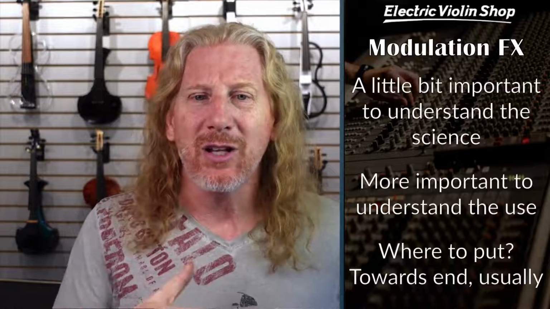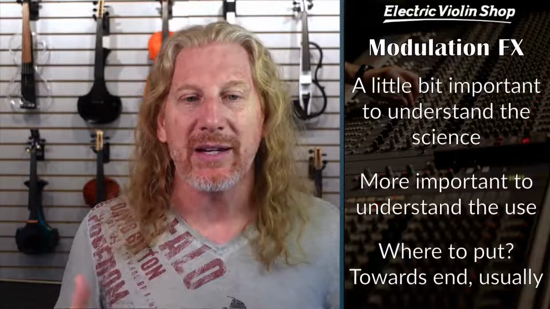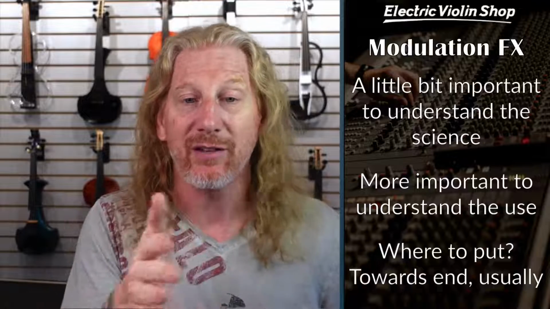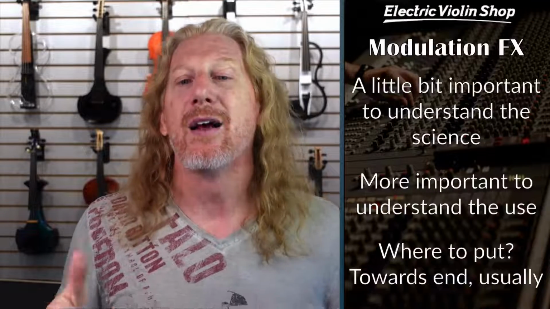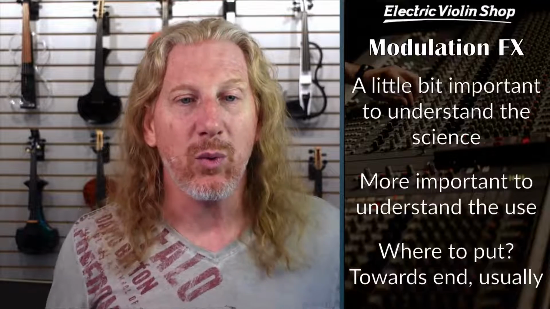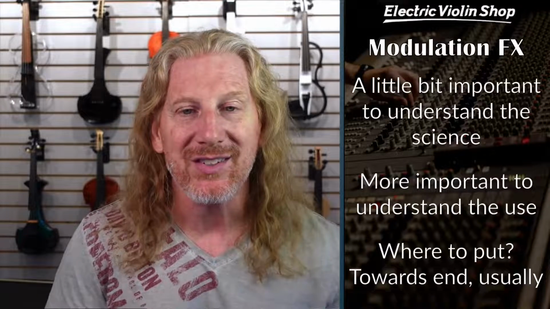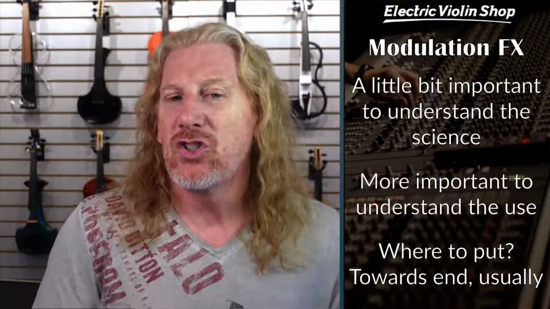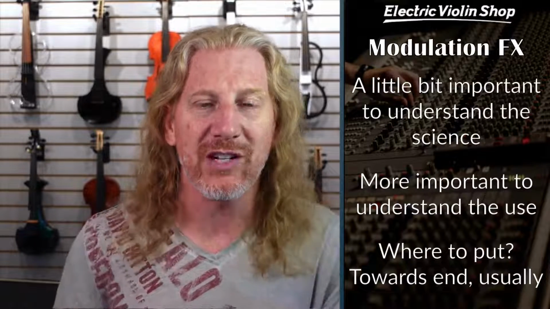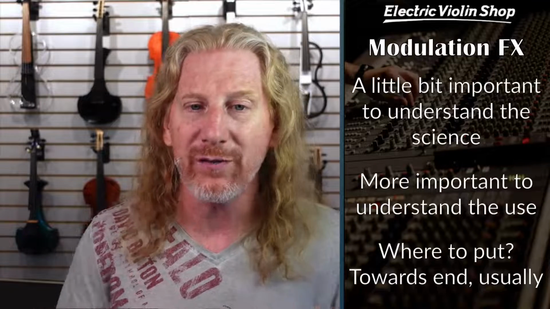Now, it is a little important to understand the science of what's happening here. It's important to know that vibrato is changing the pitch, and it's attached to an LFO, and it moves it back and forth, right? More important, though, is to know how you use it. One of the questions is, where would I put this in my signal path? Generally near the end or in the second half of your signal path. Although there are no hard and fast rules on this, you can put your chorus pedal first if you want to.